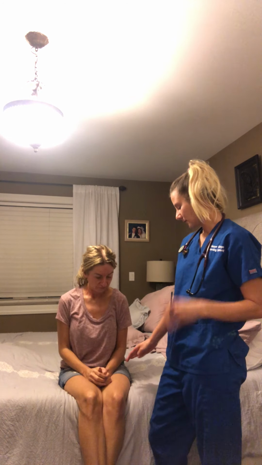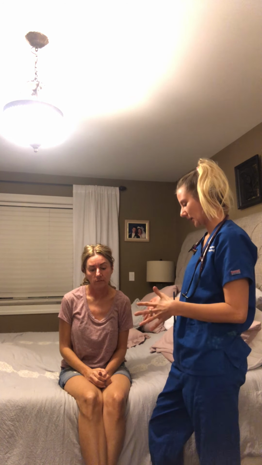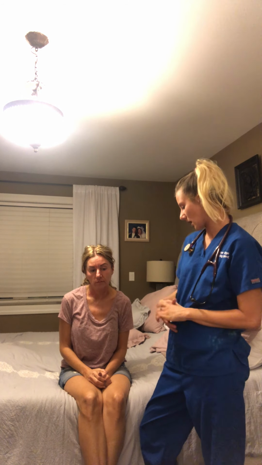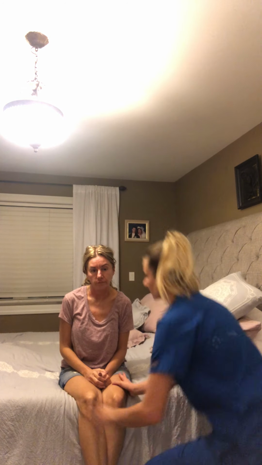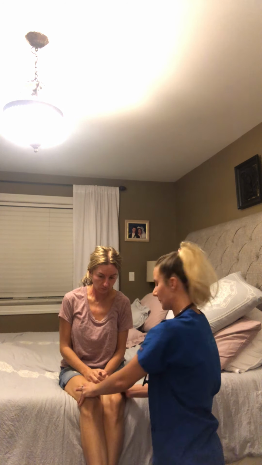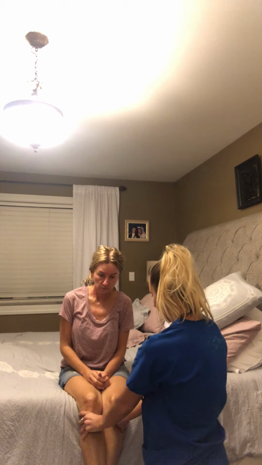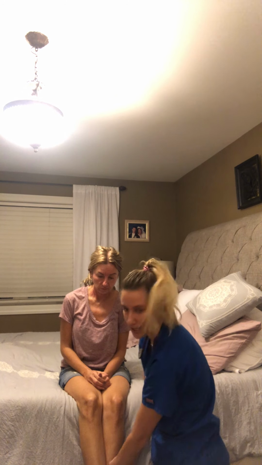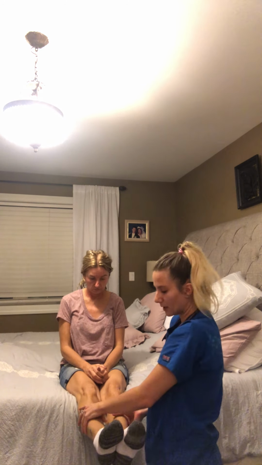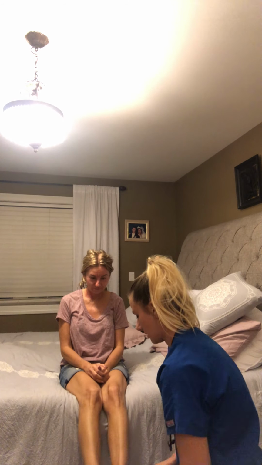And first, I'm just inspecting the color. I'm looking at skin color characteristics, any lesions, scars, anything like that. Then I'm going to palpate the lower extremities for temperature. I'm looking for any lumps, bumps. Down here, I'm palpating for edema. I'm going to go down to the toes.